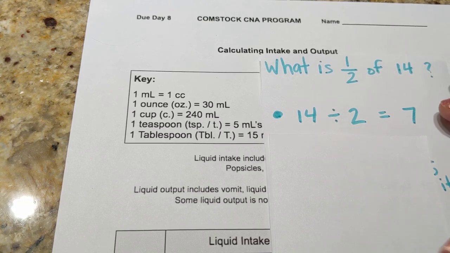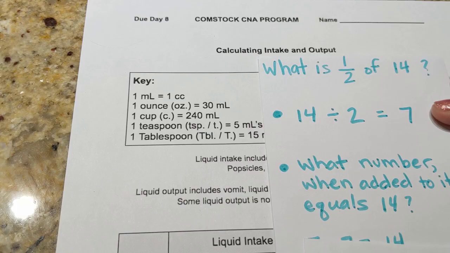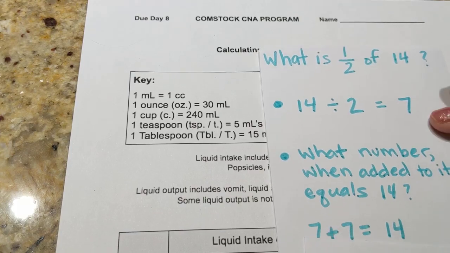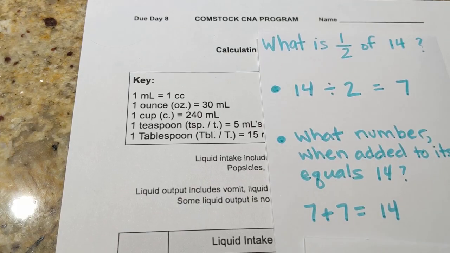Another way, if you didn't have a calculator on you, is you could ask what number, when added to itself, equals 14. So we would be asking what number, adding it to itself, it has to be two of the same number. 7 plus 7 equals 14.